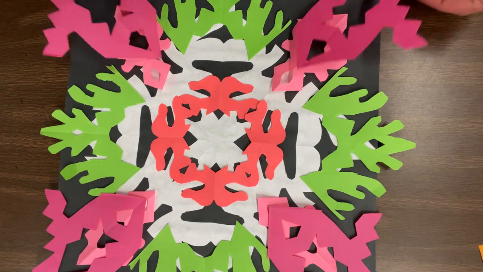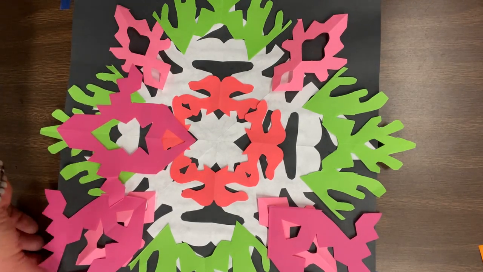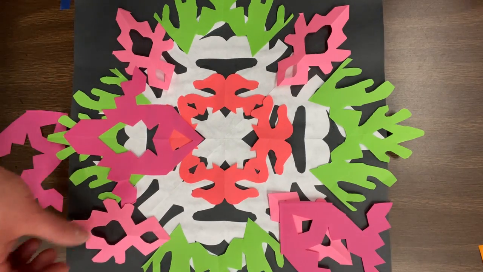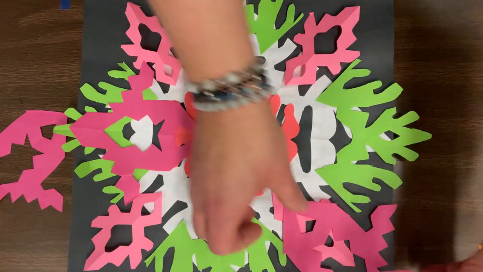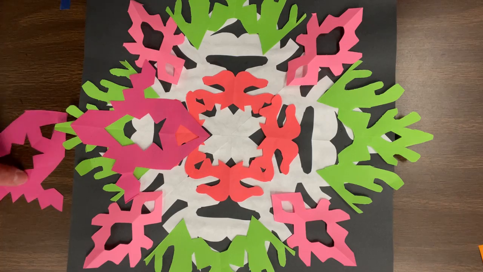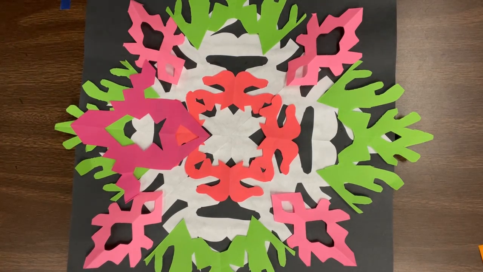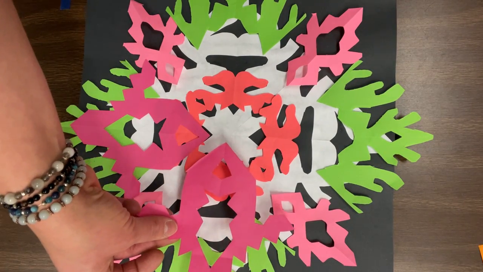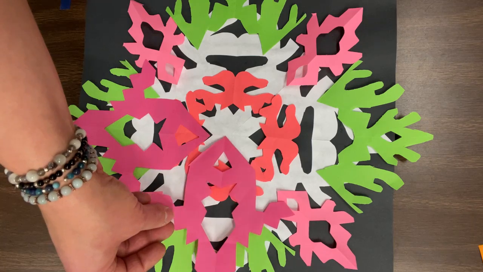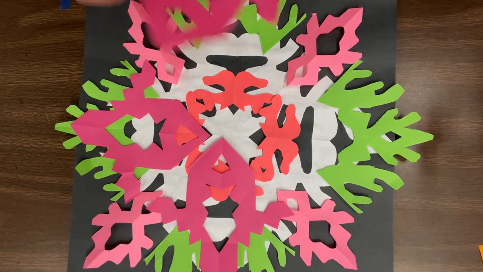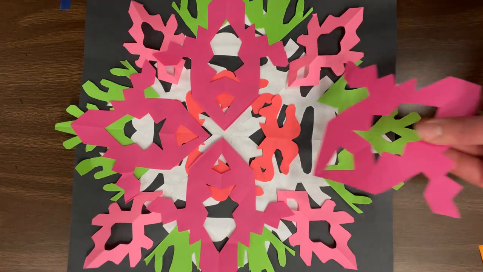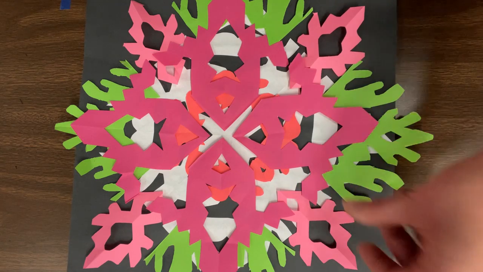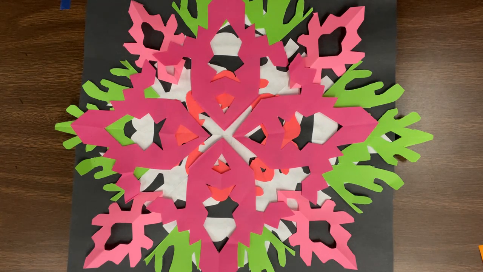Or I could slide them inward and overlap it. Like so. I actually kind of like that better.